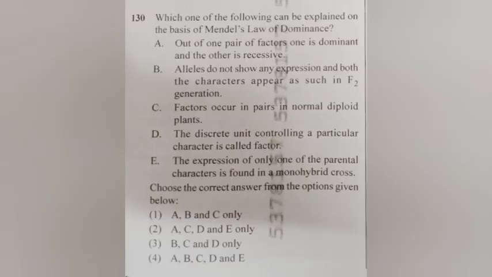130. Which one of the following can be explained on the basis of Mendel's law of dominance? Choose the correct answer from the options given below. Answer 2. A, C, D and E only. That is, out of one pair of factors, one is dominant and the other is recessive. Factors occur in pairs in normal diploid plants. The discrete unit controlling a particular character is called a factor. The expression of only one of the parental characters is found in a monohybrid cross.